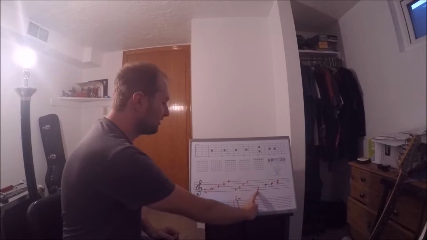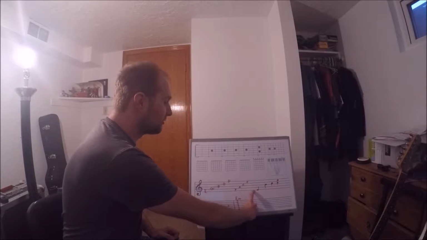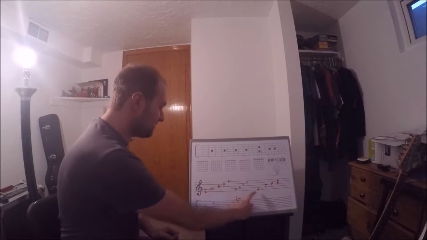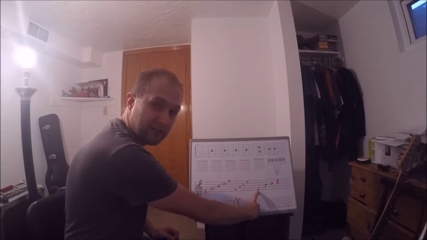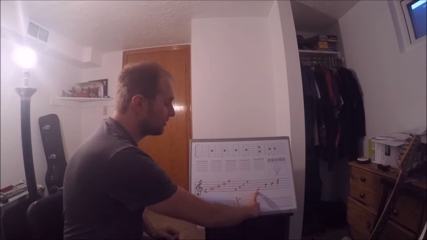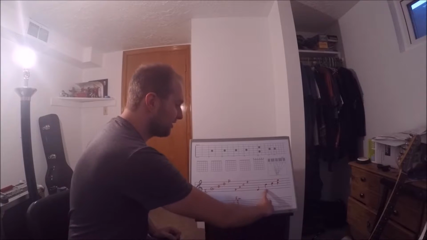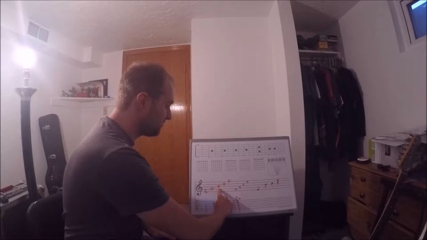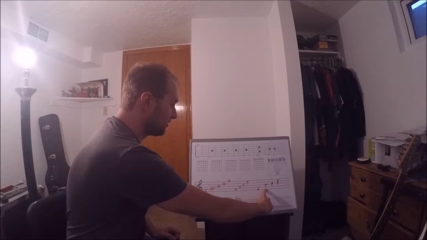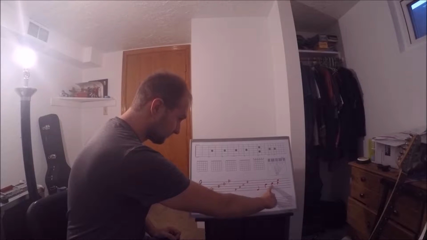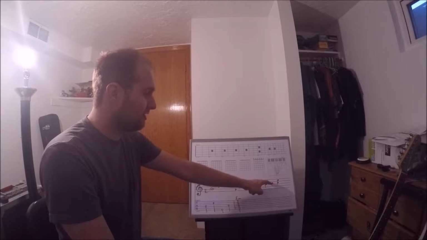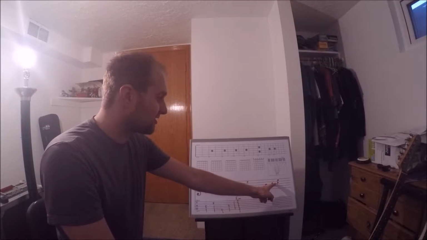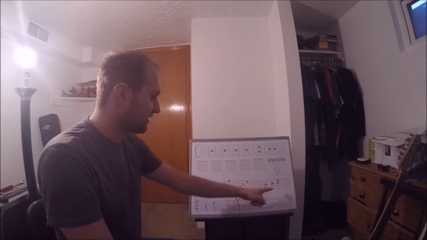So if you look over here, this is a note that's on the bottom line. So this is an E. You can see that it's on the line because there's a circle here, and the line is going through the circle. This is another line note. This is a B. Okay, so this is a space note, and this is a C. So if you look, here's our lines, right? The circle isn't going through them. It's just in between the lines. So that makes it a space note, and that's that C, like I said.